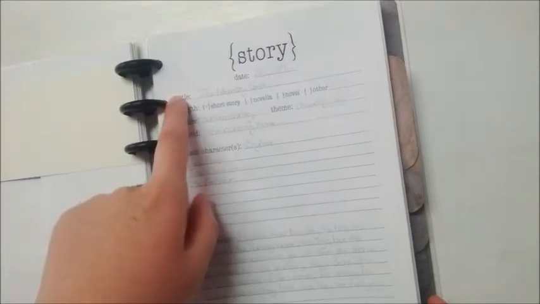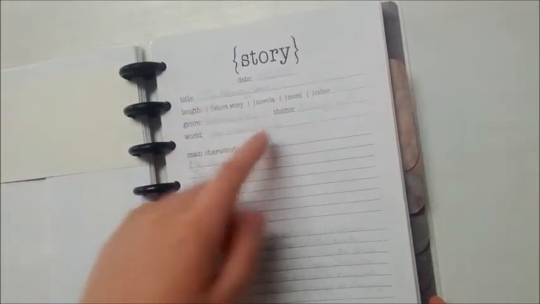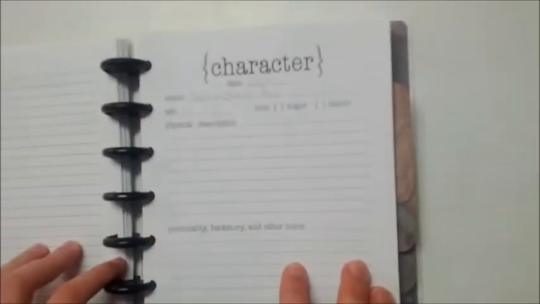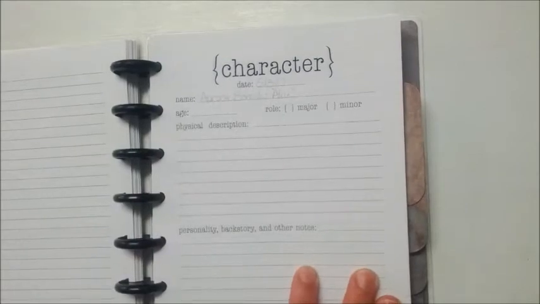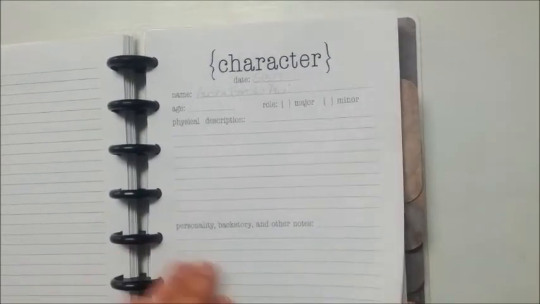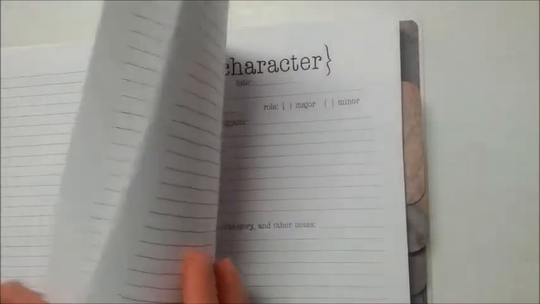I love you can fill out the title, length, genre. It's got everything there. It's pretty great. So, and I got 20 of these sheets and used them up in about 2 months. These are the character sheets. I haven't used very many of those yet because my characters kind of just happen. But I'm looking forward to trying these out some more.